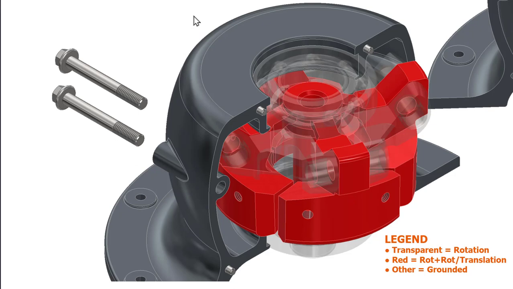A similar mechanism is this centrifugal governor, which we already know now. It has a grounded housing and some mobile parts. In transparency are the parts which are rotating only. In red are parts which also rotate, but they have either rotation about this axis and translation on the vertical, beside rotation of the bushing.